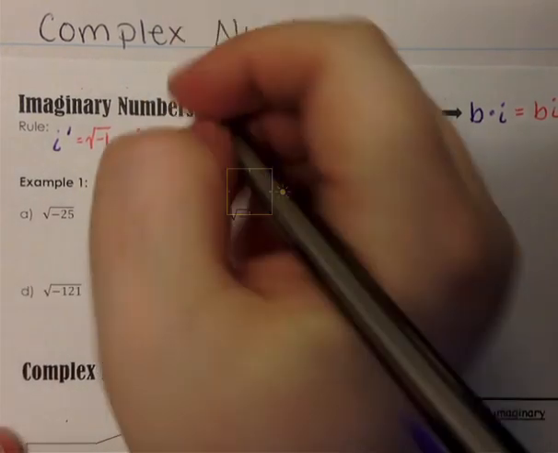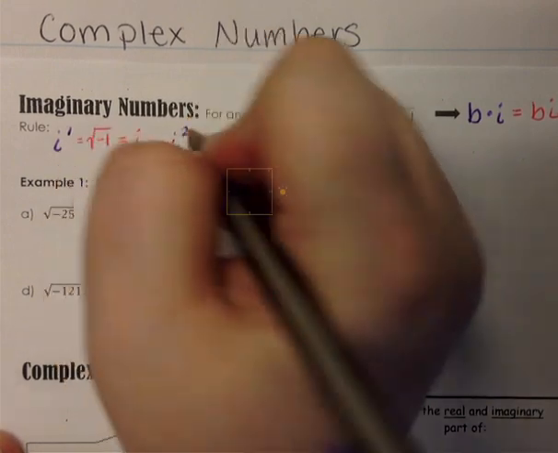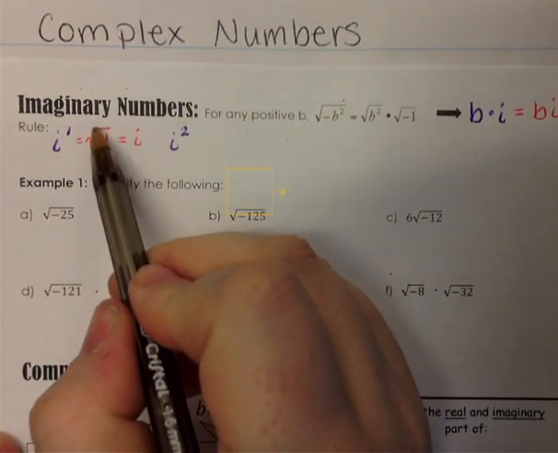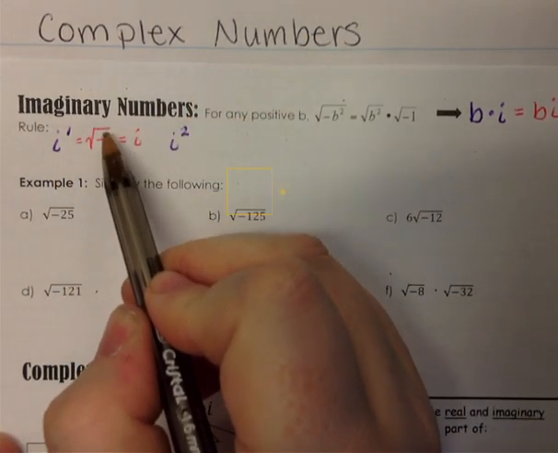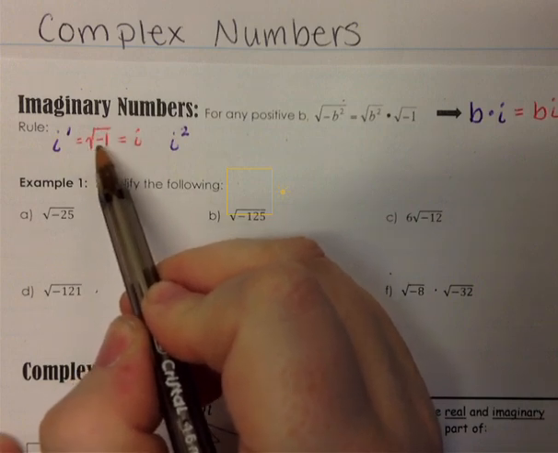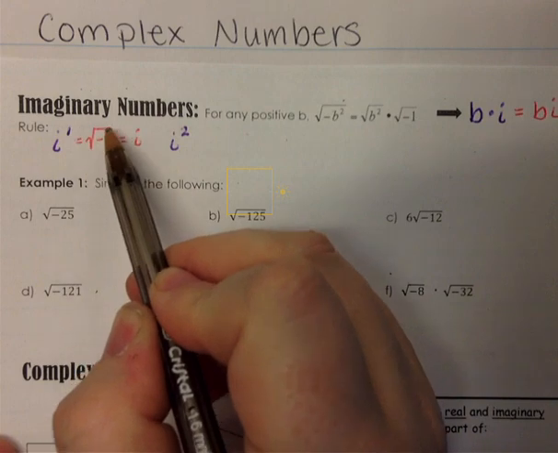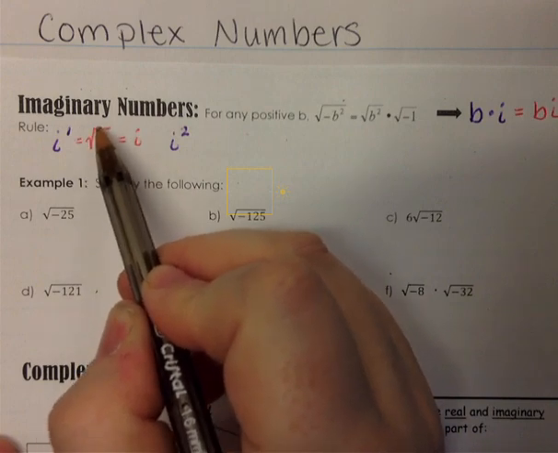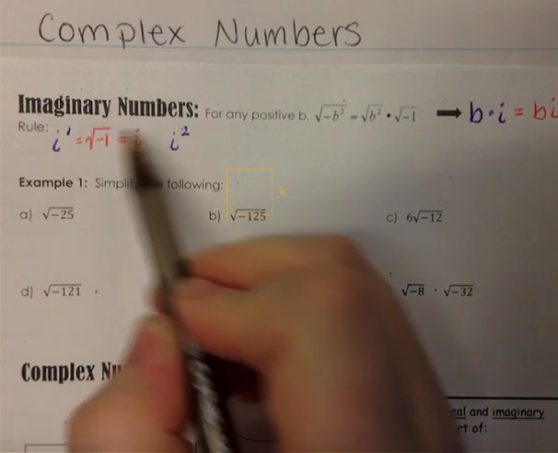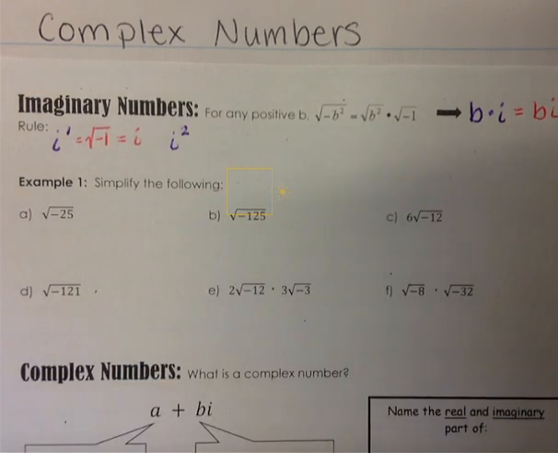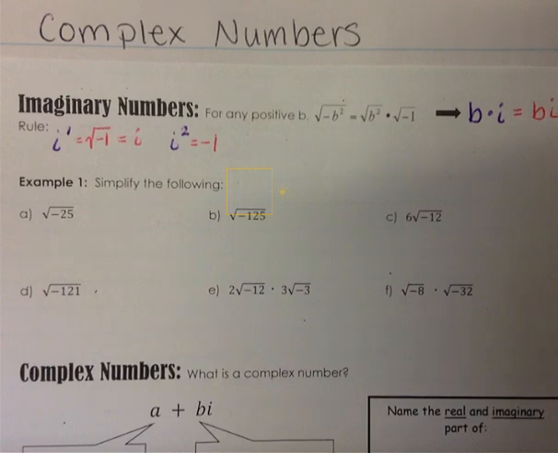i squared, if you have i squared, you're taking the square root of negative 1 and squaring that value, which is the inverse of square rooting. So the square and square root will cancel each other out, and you'll just be left with negative 1. So i squared has an exact value, which is equal to negative 1.